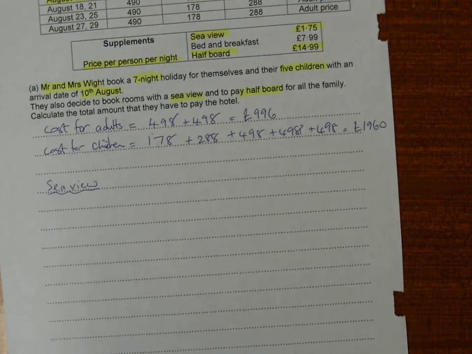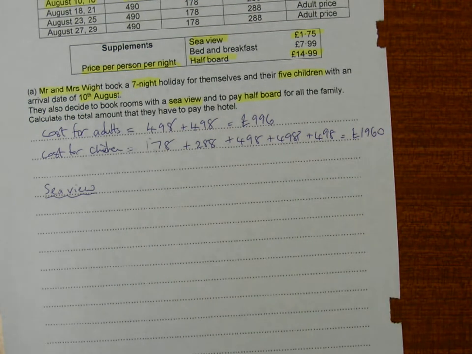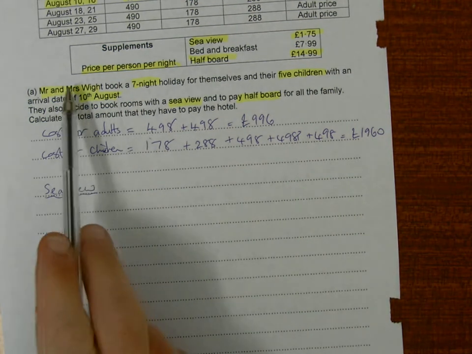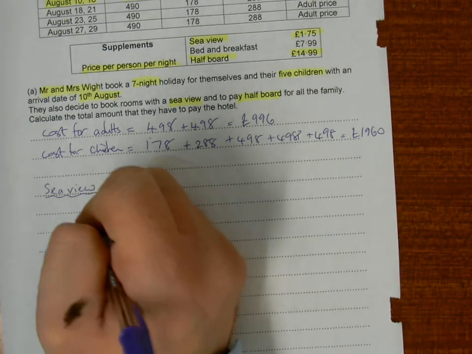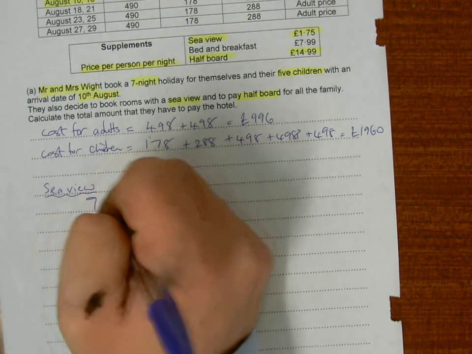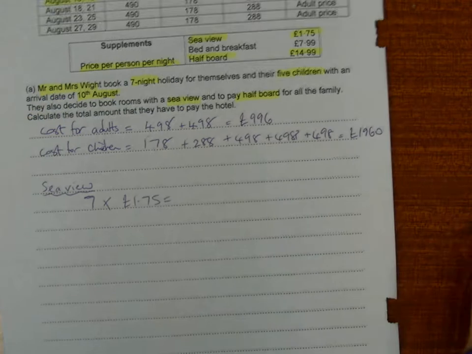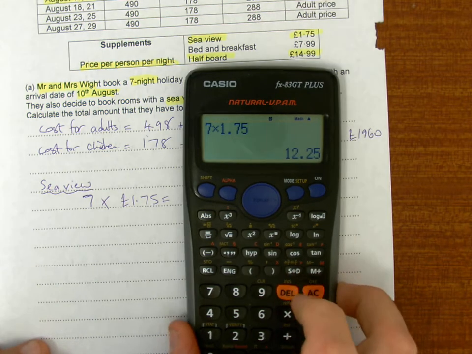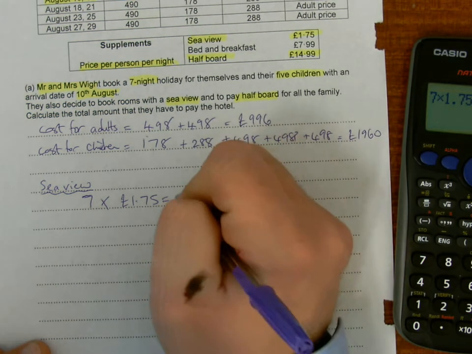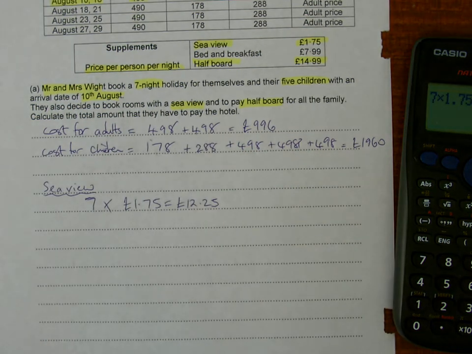Now there is going to be 1.75 per person. Now let's think how many people there are. So Mr. and Mrs. Wright, that's 2 people, 5 children, that makes 7 people, isn't it? So we can have 7 people, okay, times £1.75. Okay, so if I do that on my calculator, it comes to £12.25. Alright, £12.25. Now that is for 7 people.